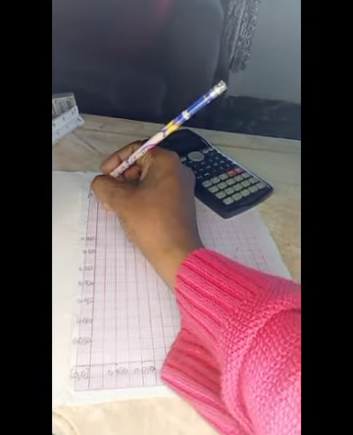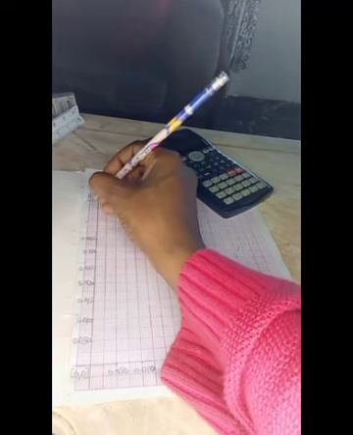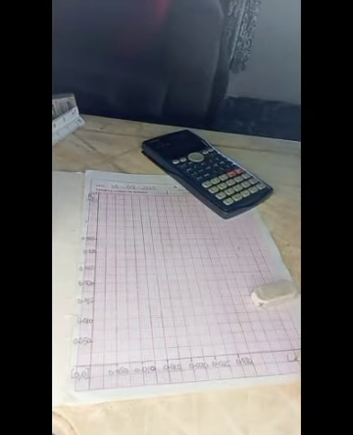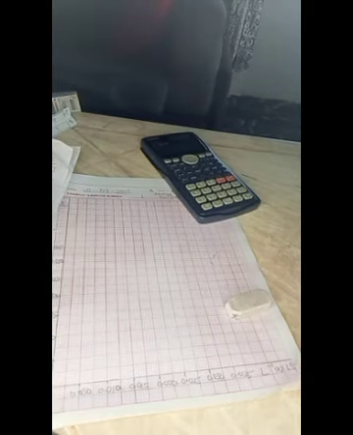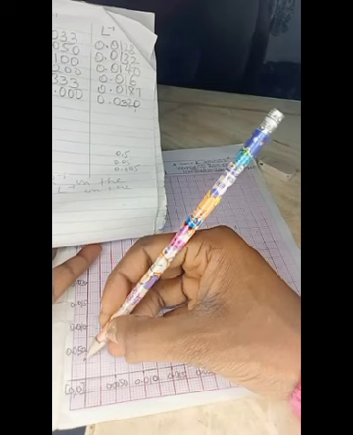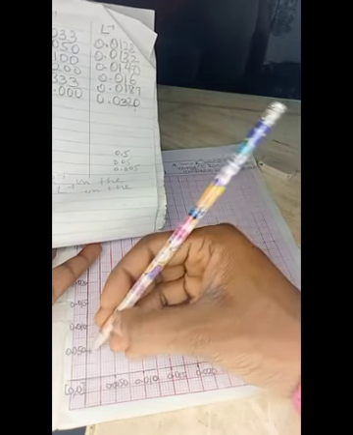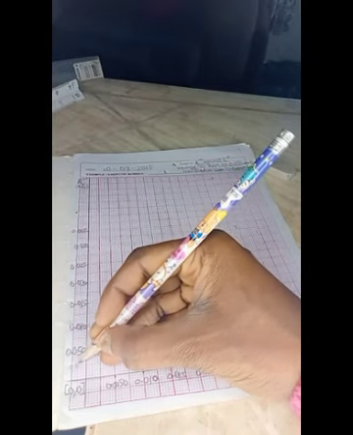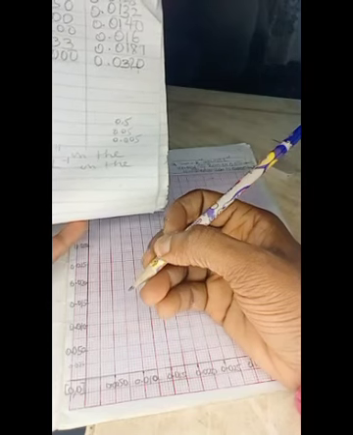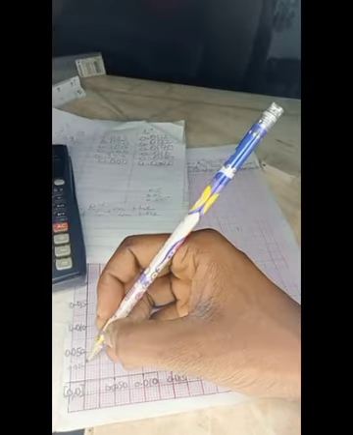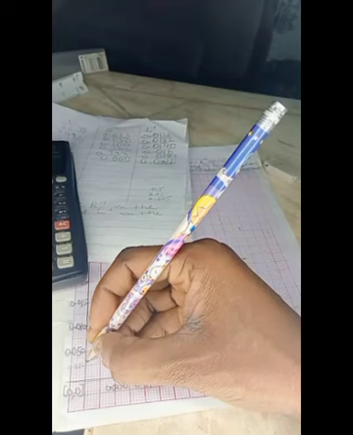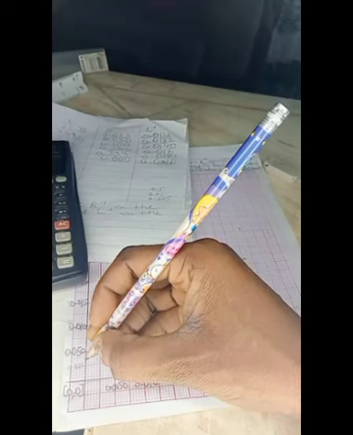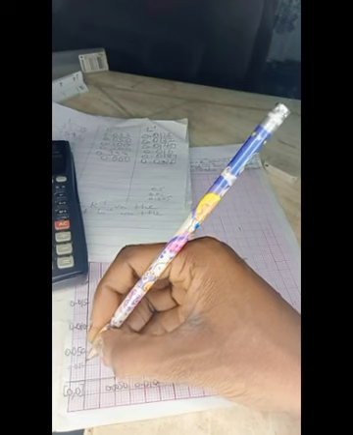I almost forgot this. The inverse of R axis, then the inverse of L axis. Please don't forget this is the L axis, inverse of L. So here we have 0.033 as the first value. We all know that 0.05 divided by 2 is 0.025. Let me just show you. Here is 0.03, then here is 0.035. So in between here is 0.033.